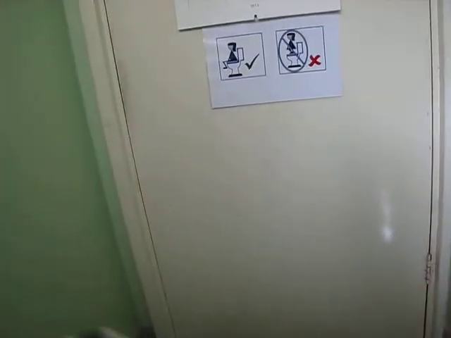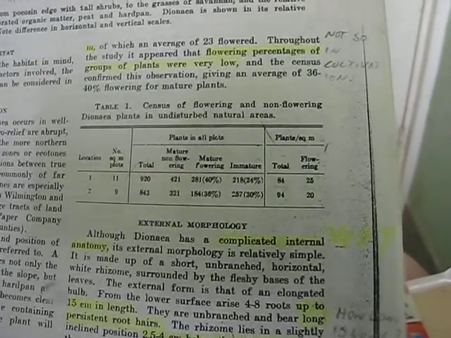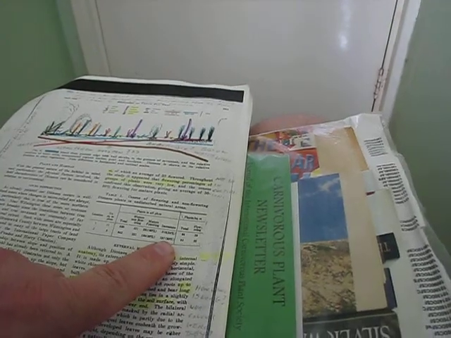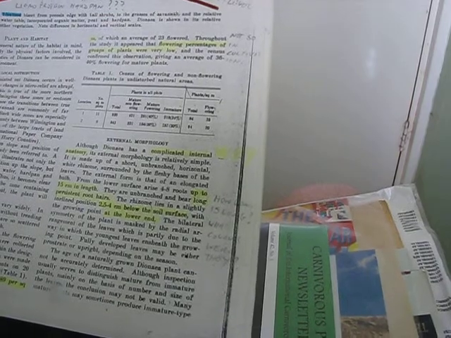This one here, because I actually noticed that it had the flowering percentages. Basically the flowering percentages are between a third and 40% in the mature flowering ones, the ones that are known to be mature plants that are flowering, and of the immature ones it was between 24 and 30%. So it's basically between a quarter and a third of immature plants that became flowering ones.